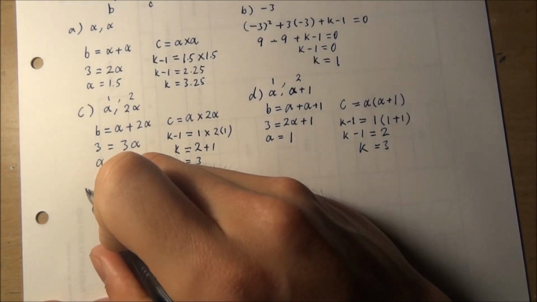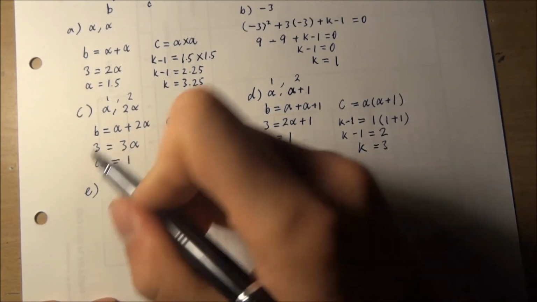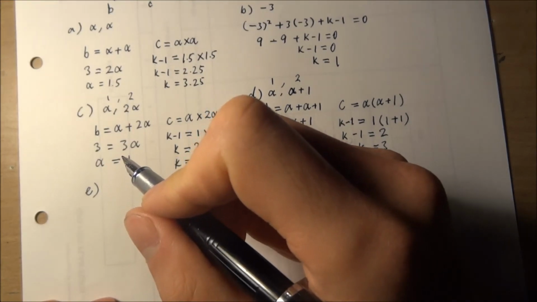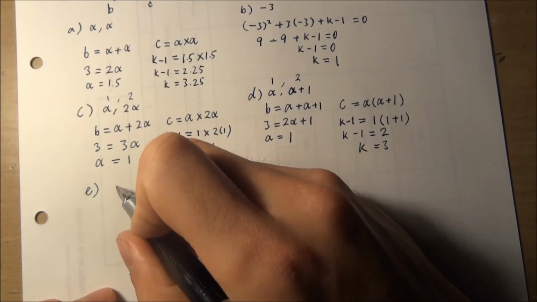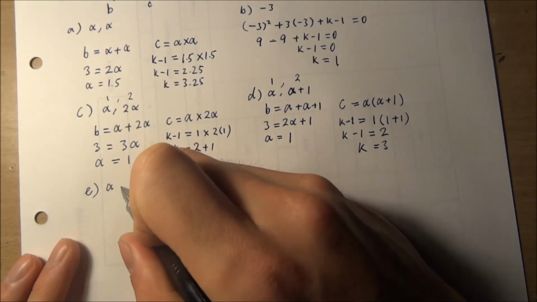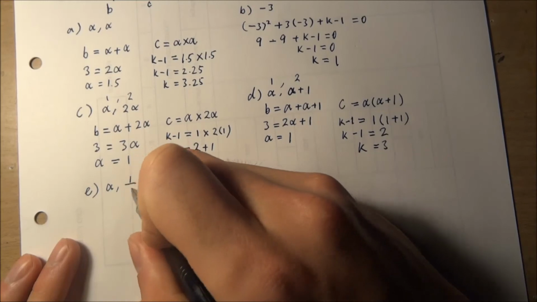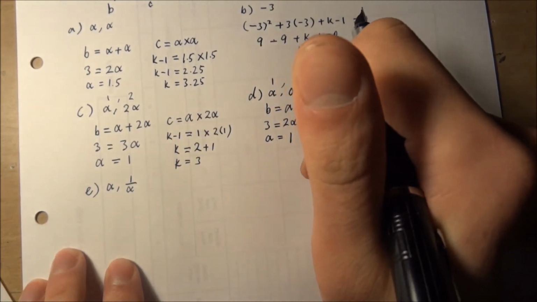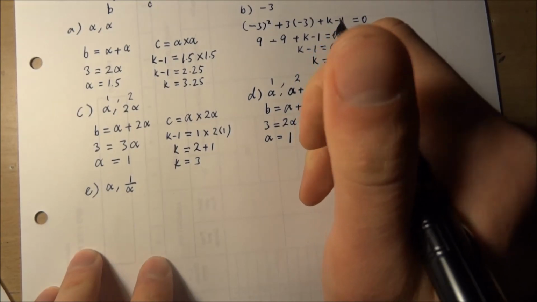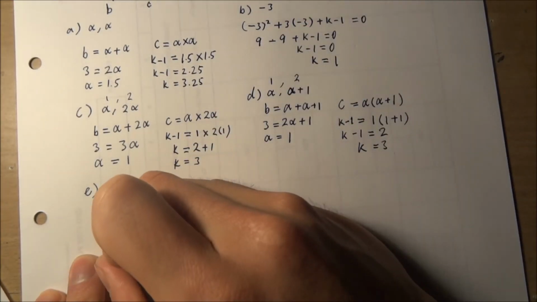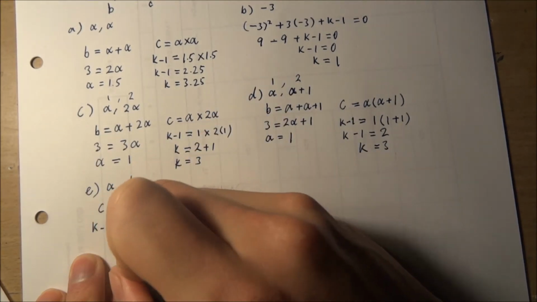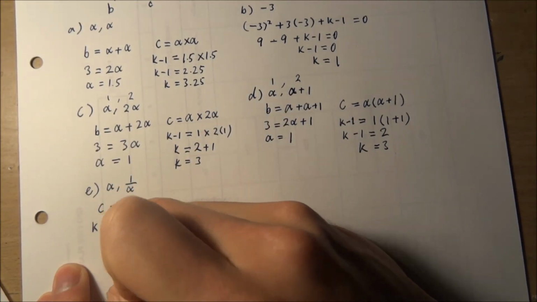Now, problem E. It's looking for reciprocal roots, which means that there are two roots, alpha and 1 over alpha. So reciprocal means that two numbers, their product is 1. In this case, we just have to look for C equals 1, which means k minus 1 equals 1 and k equals 2.